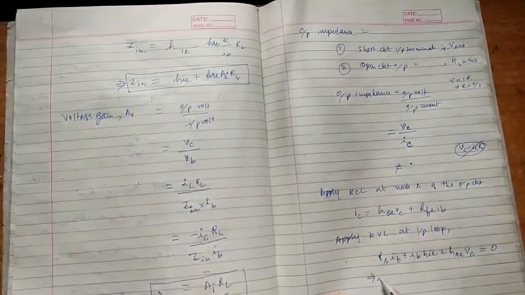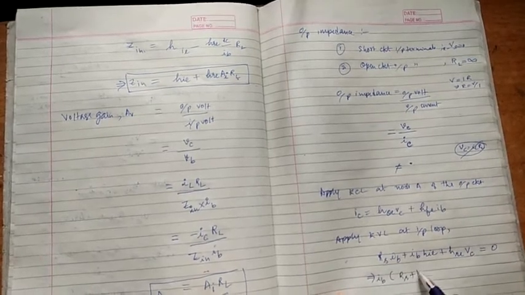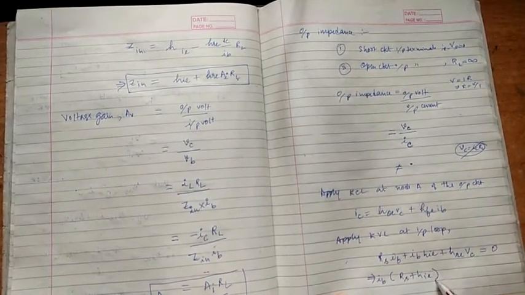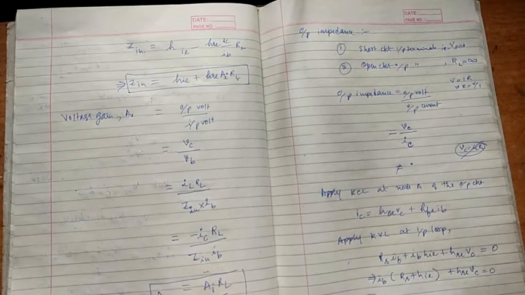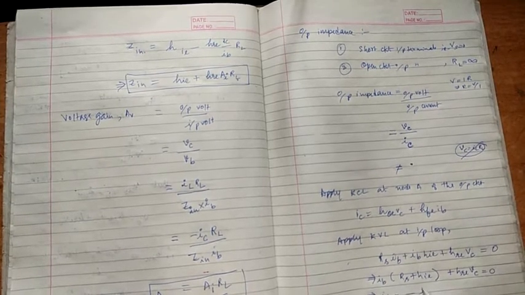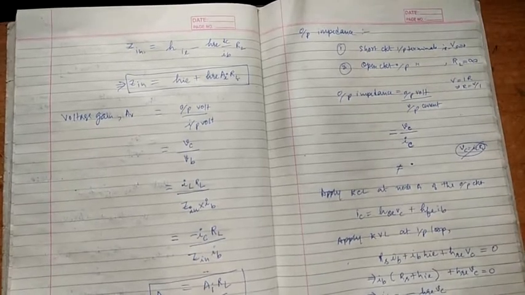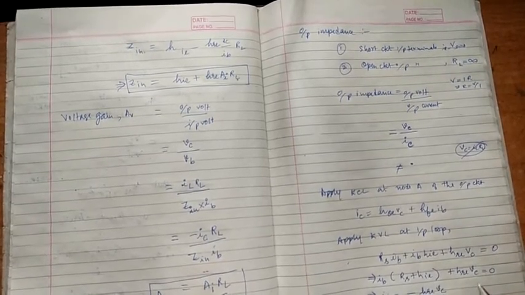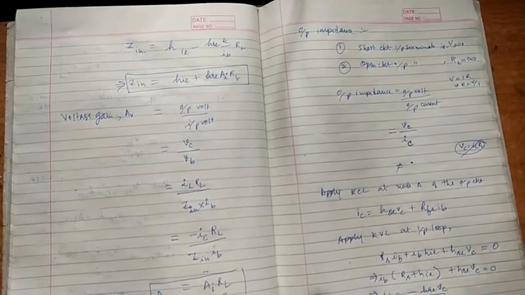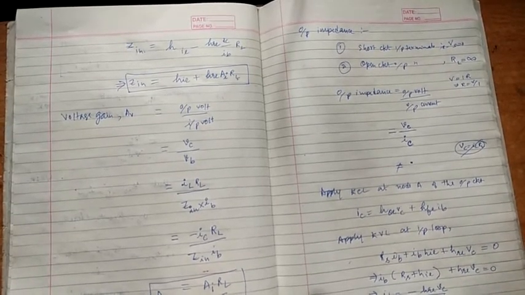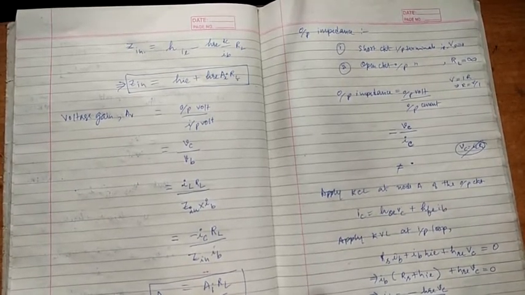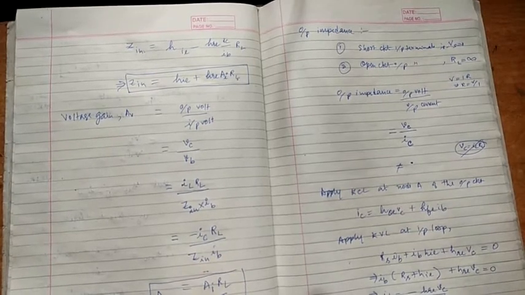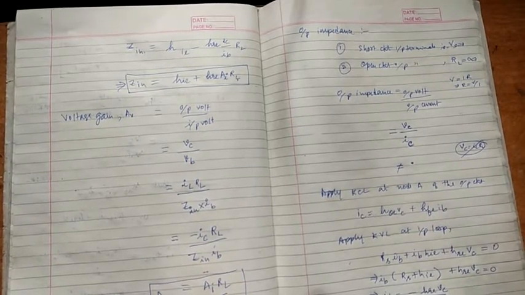So this implies IB HIE plus HRE VC equal to 0. This implies that IB equal to minus HRE VC by Rs plus HIE. Therefore, IC becomes HOE VC plus HFE into IB, that is HRE VC by Rs plus HIE.